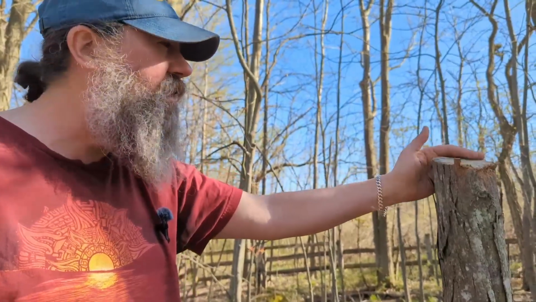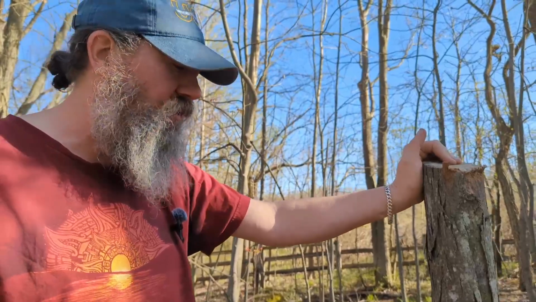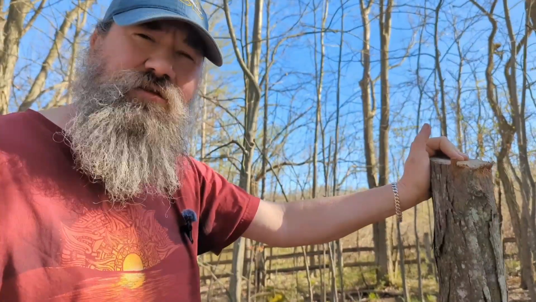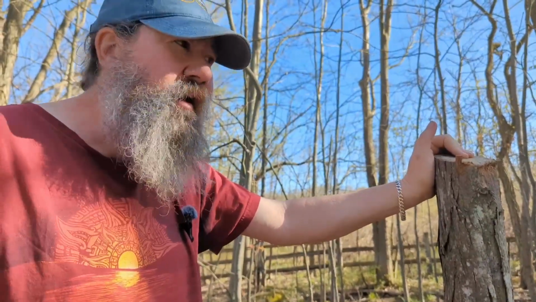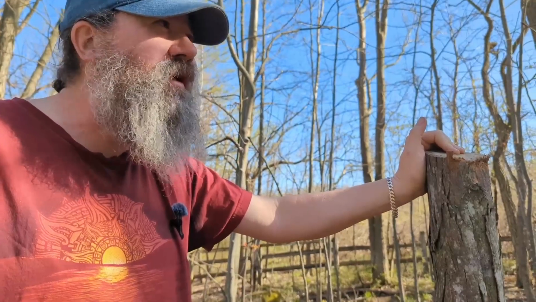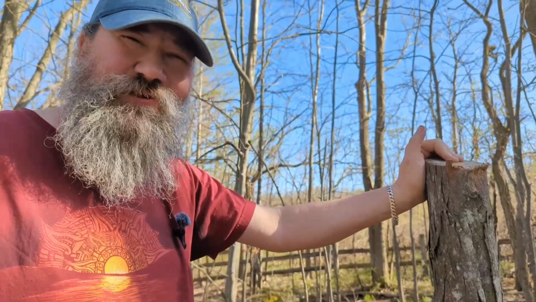Yeah, in the UK, they do coppice oak, but they do coppice hazels. Oh, okay. Even more than that. We will be coppicing our hazelnut trees once those get established as well.